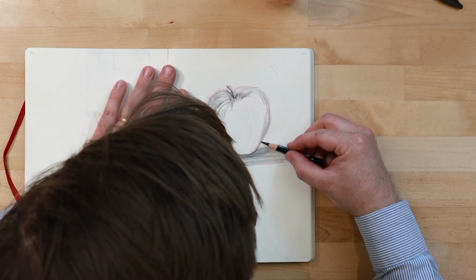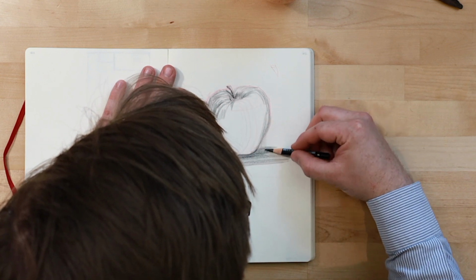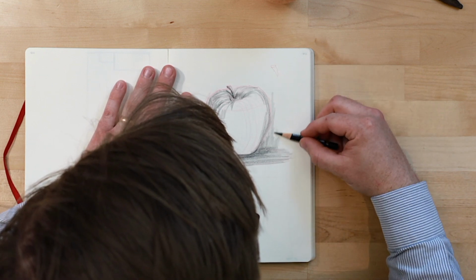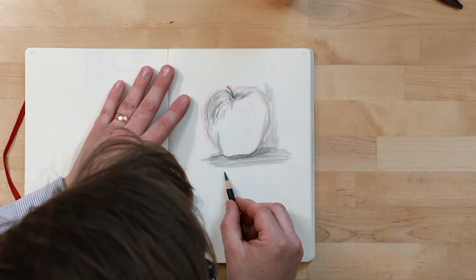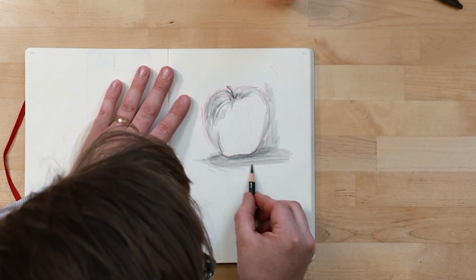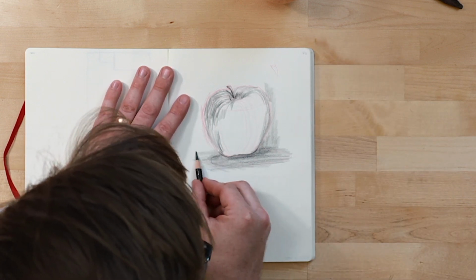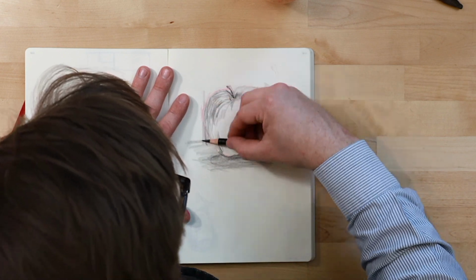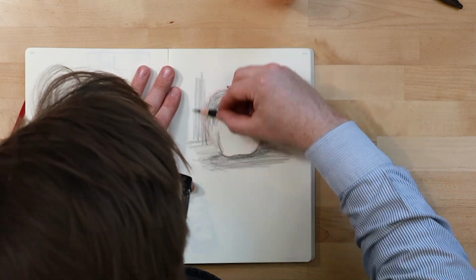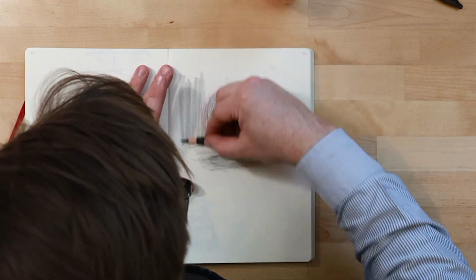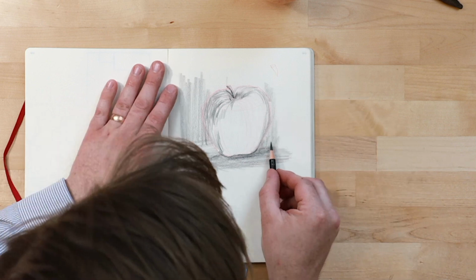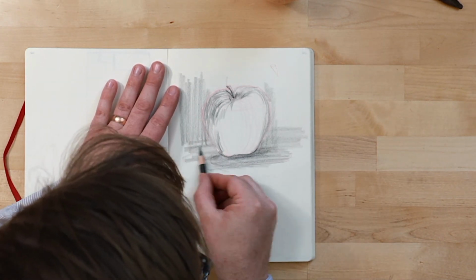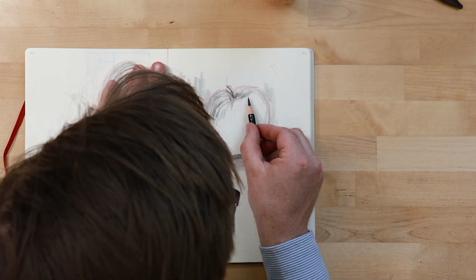I do like to put in some sort of a background. I did put a little bit of a cast shadow on the ground there, but that was really just to help it feel like it's planted on the ground. When I'm thinking about doing my background, I'm thinking of using lines that are different directions than the apple. So I'm not using curved lines. Not to say you can't, but I just think that having a little bit of variety in your background is going to separate the apple out from the foreground and from the background.